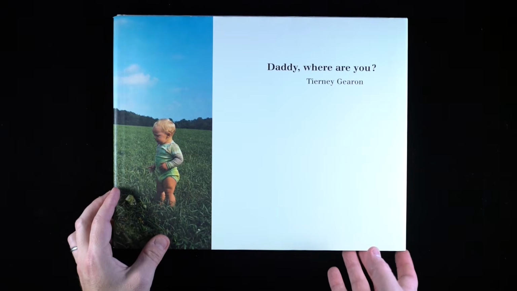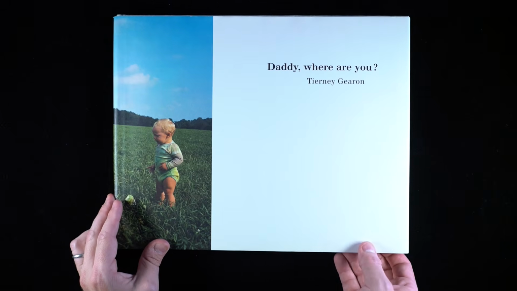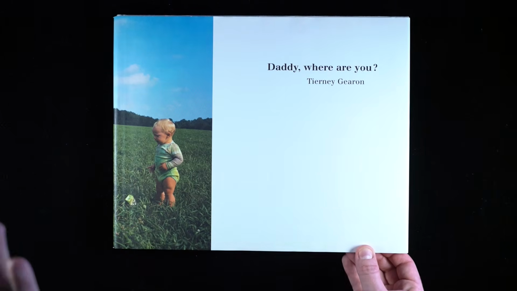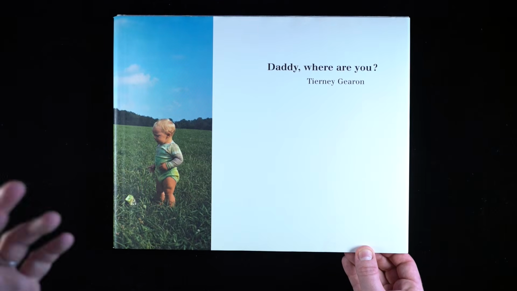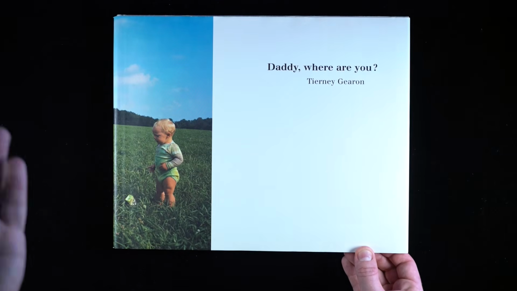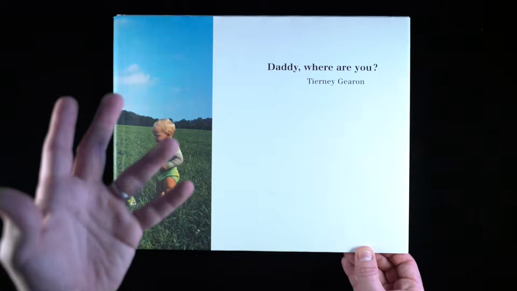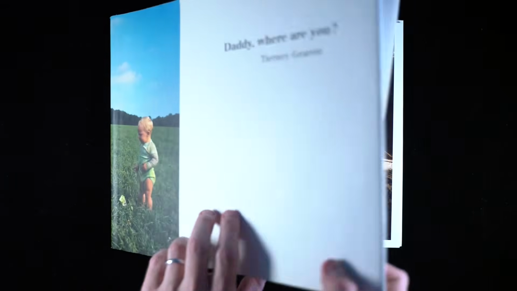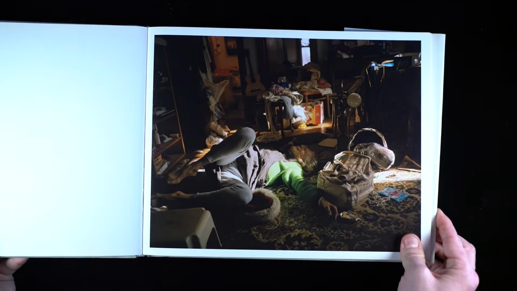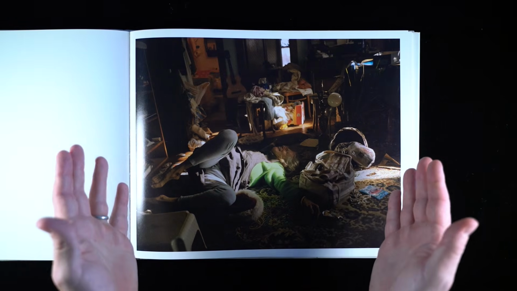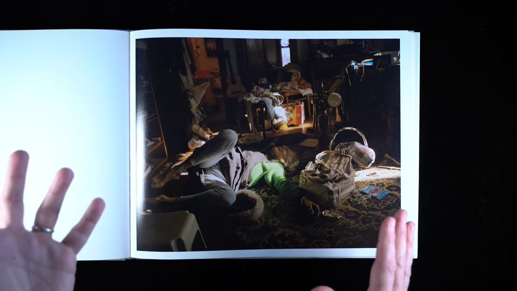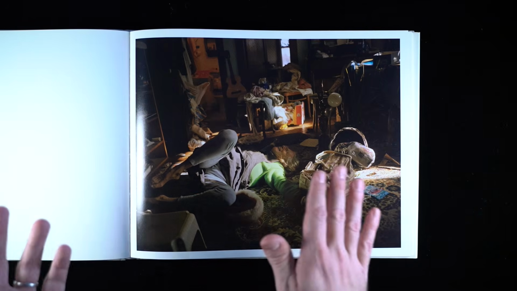And then in color, you have a similar effect with CMYK, the halftone dot pattern tricking our eye into thinking that there's not just continuous tonality of light and dark, but continuous colors. This is Daddy, Where Are You by Tierney Gearin. And if we look at this image closely, zooming into this area, we see the same thing. If you look at the whole image, it looks like continuous tones, continuous color, but if you look at it up close, it is just a CMYK dot halftone pattern printed on the paper that's tricking our eye into seeing what we're seeing.